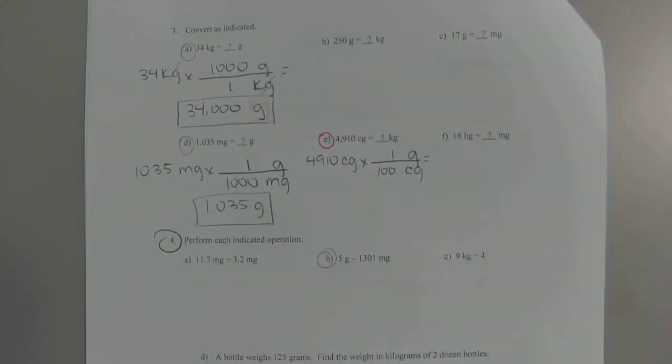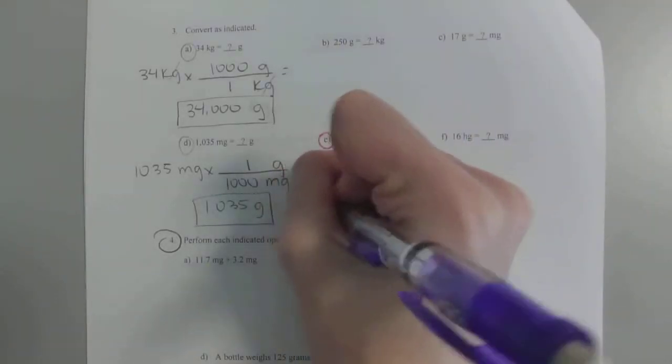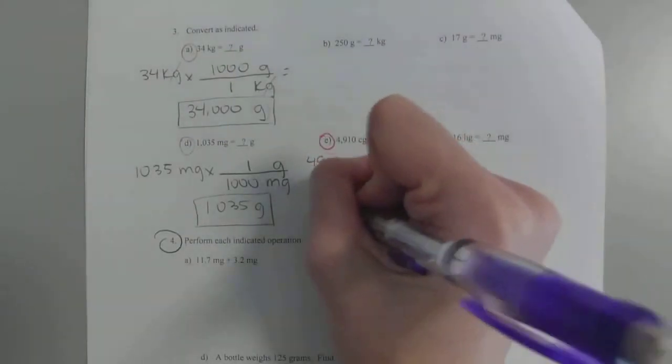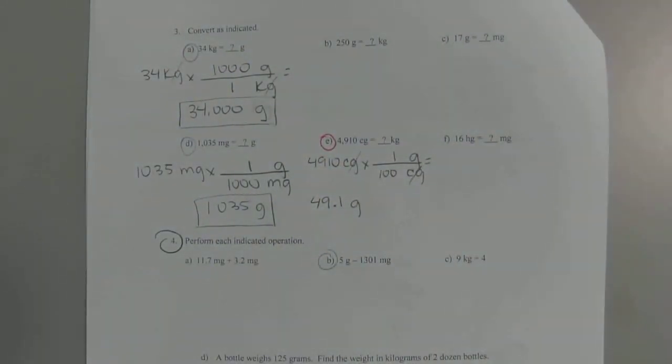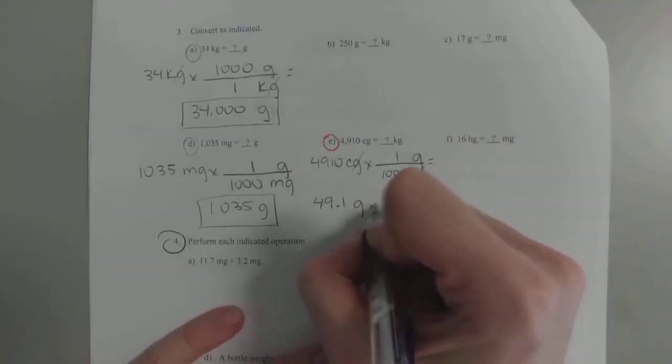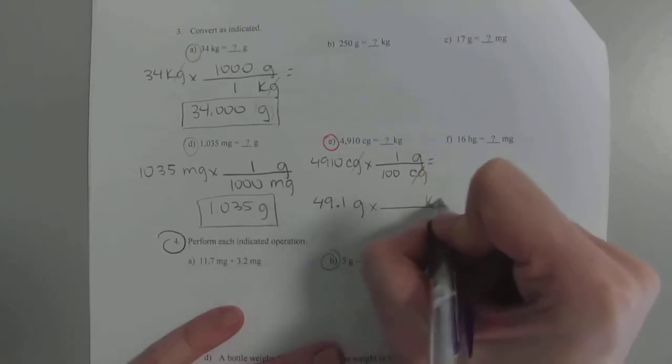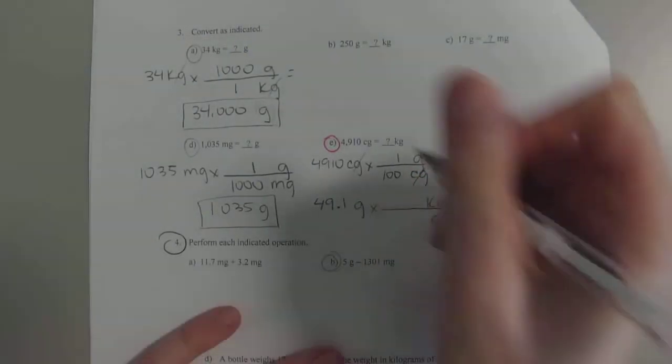So there's 100 centigrams in 1 gram. So we're just going to take 4,910 and divide by 100. And what do you guys get? 49.1, is that right? Yeah. Grams, all right? But that wasn't the question, right? So what do we still need to do to grams? Who do we need to change them to? Kilograms, right? So the grams will go on bottom, the kilograms will go on top, and then let's go look at the conversion for that.